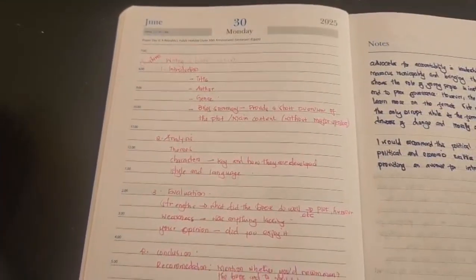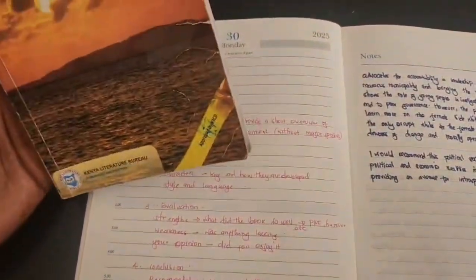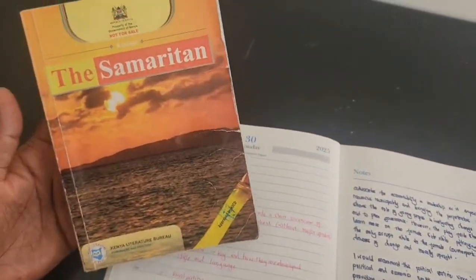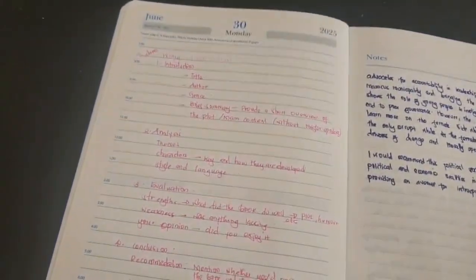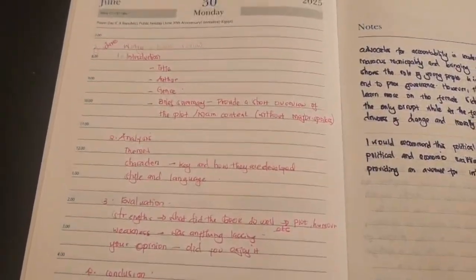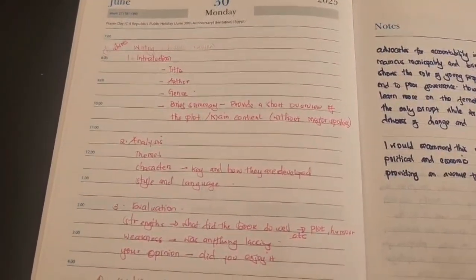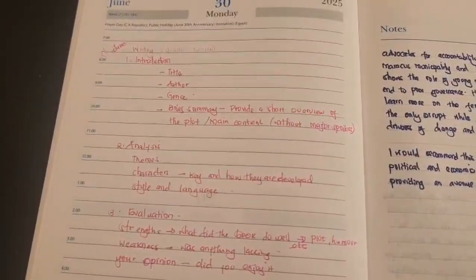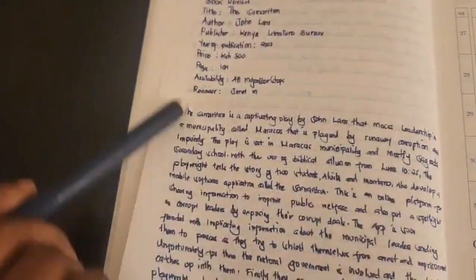So in this lesson, you're going to look at a book review of The Samaritan. It is a book written by John Lara. We are going to look at the structure of writing a book review first. You're going to write an introduction, and the introduction should have the following categories. It should have the title, as written here.